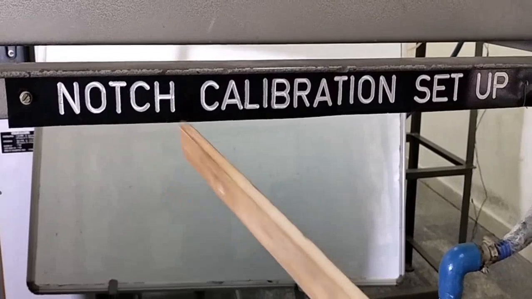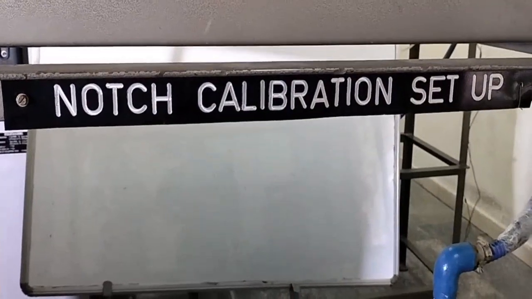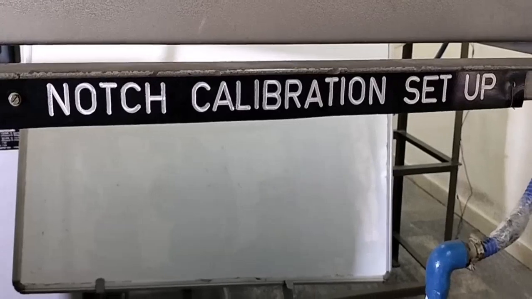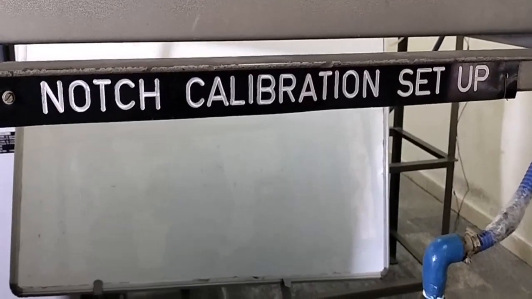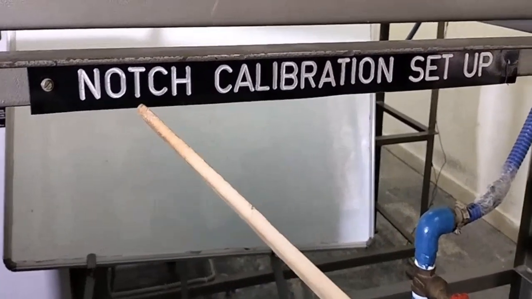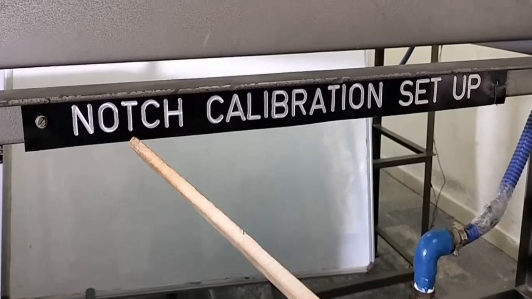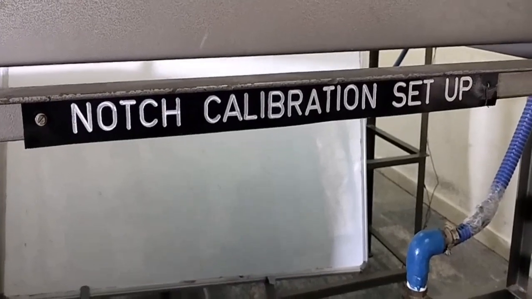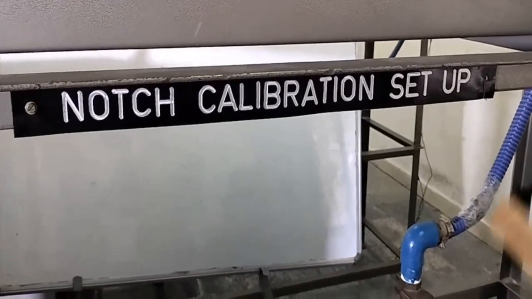There are different types of notches: V notches, rectangular notches, and trapezoidal notches. A notch can be defined as a sharp edge obstruction over which the flow of liquid occurs.